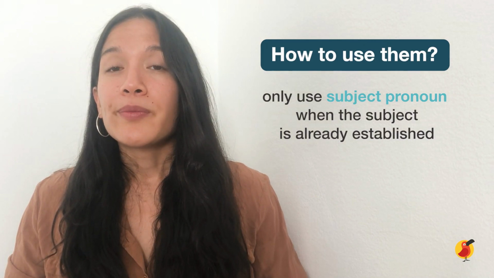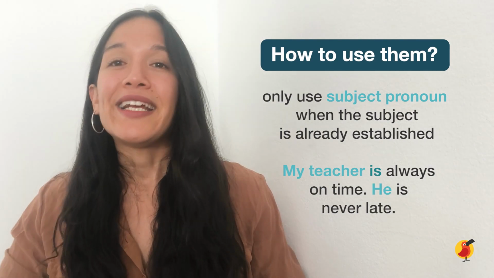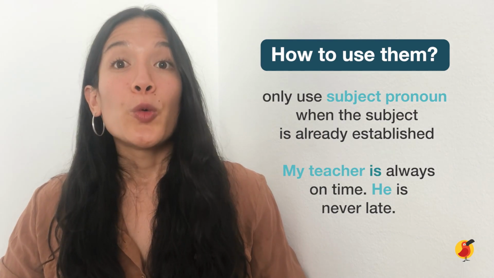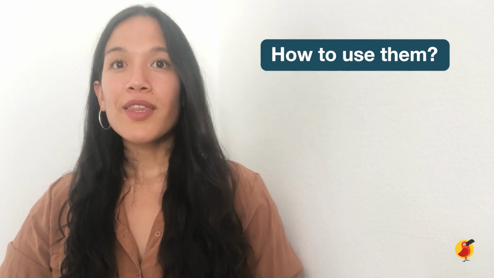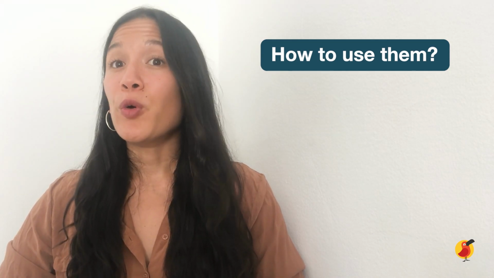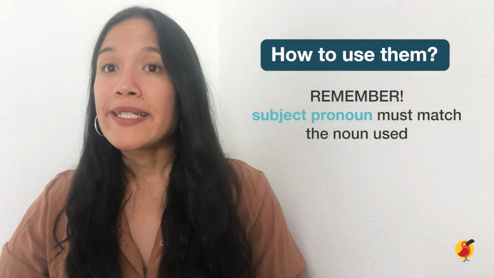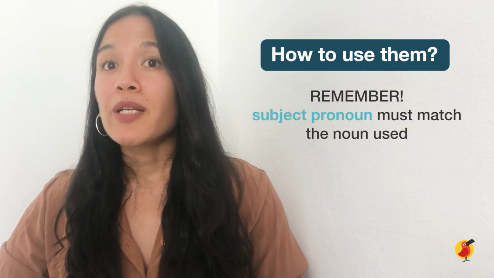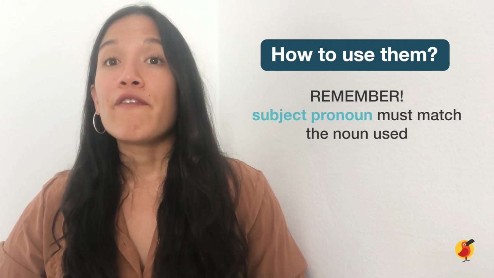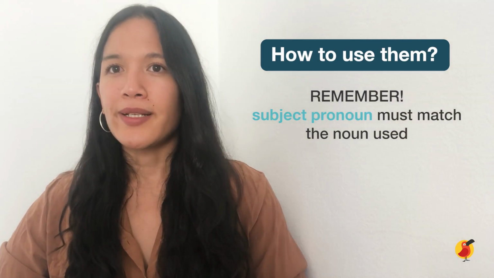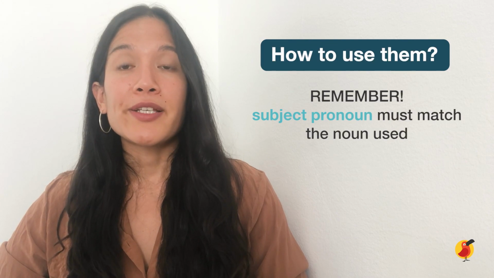Another example is, my teacher is always on time. He is never late. We know here that he refers to the teacher. Let's take a look at all the subject pronouns again. Remember, as they are replacing the subject, the pronoun must match the noun used. A feminine pronoun must replace a feminine noun. A masculine pronoun must replace a masculine noun.